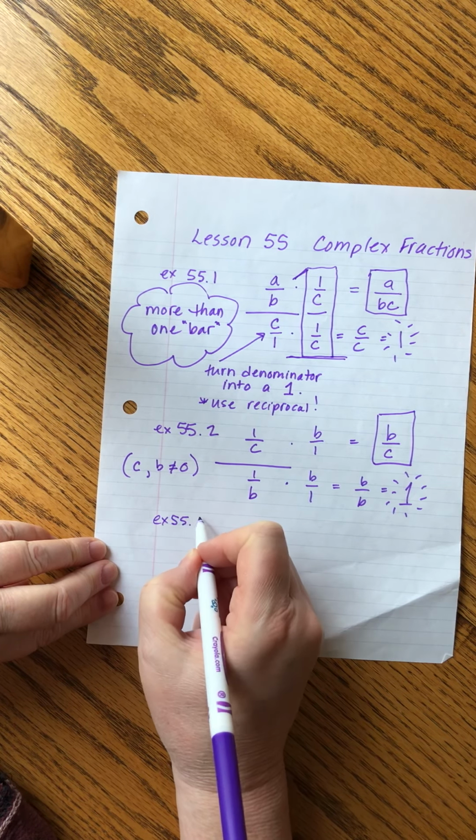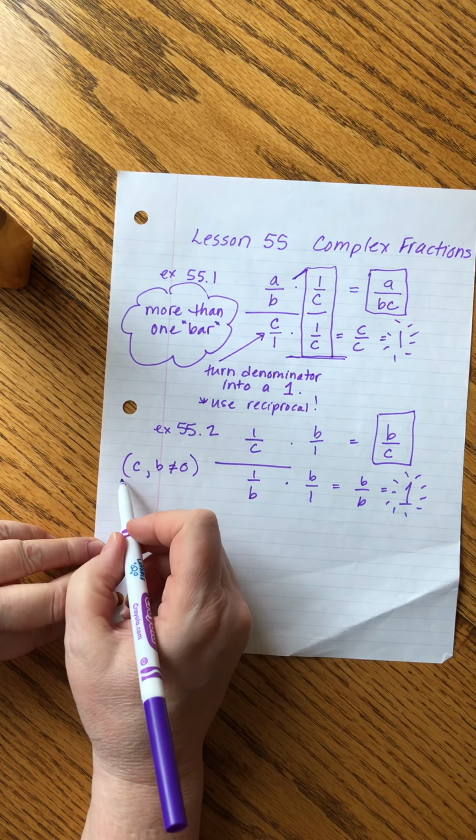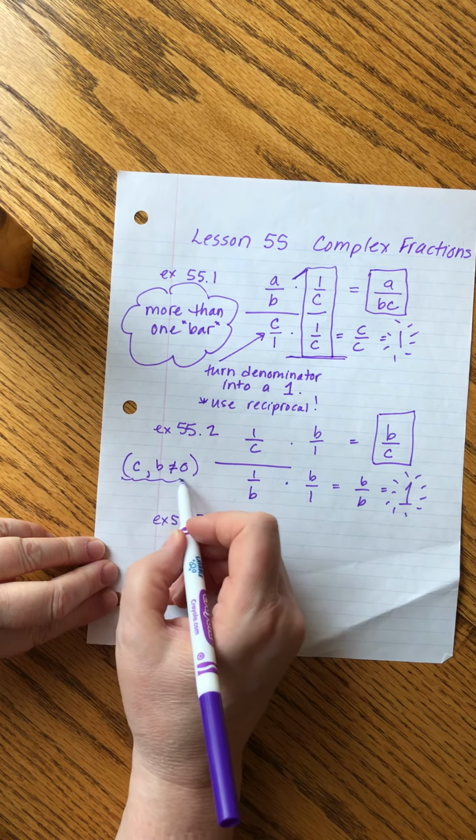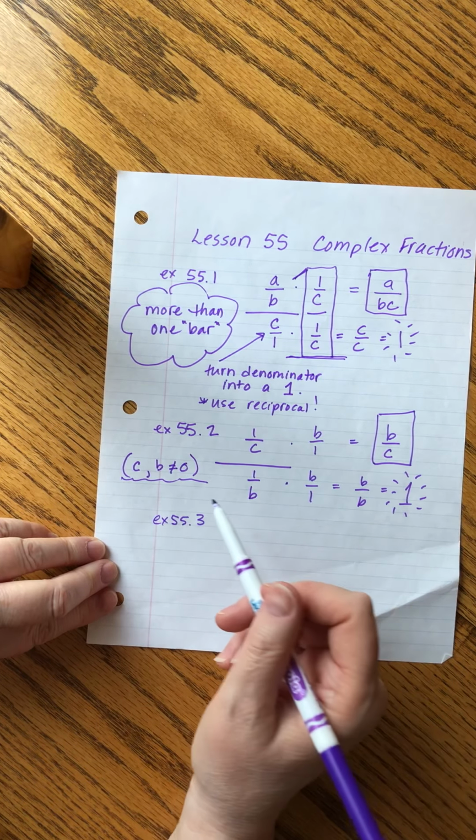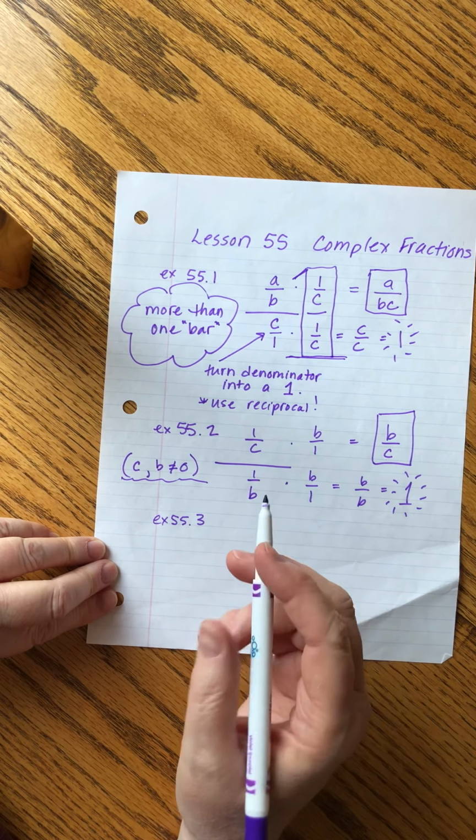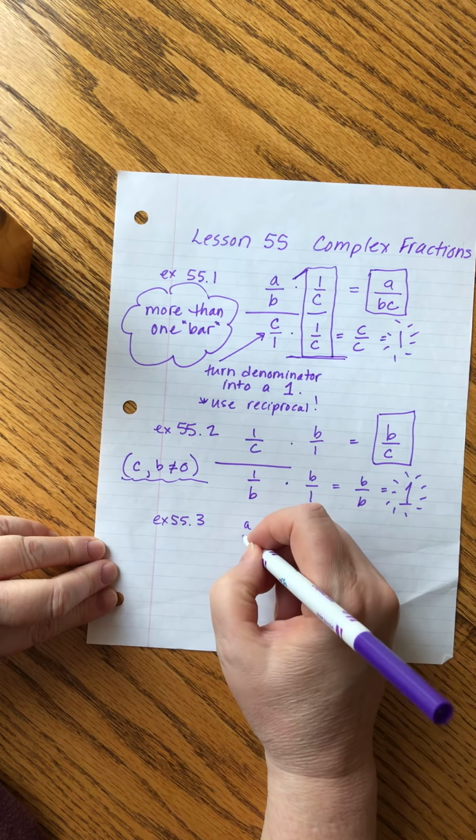It's one of those kind of annoying and scary looking things that he puts at the beginning of the problem that you think, what does it mean? Does that hurt me? And it doesn't. It makes life easier. Okay, next problem.